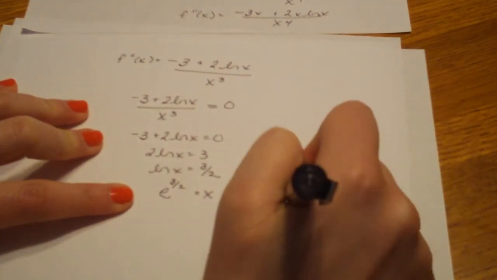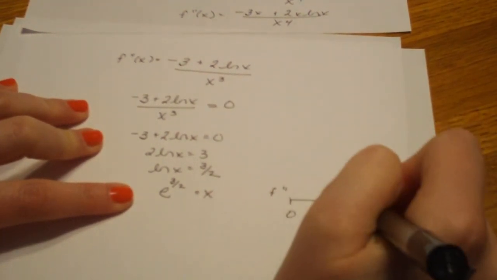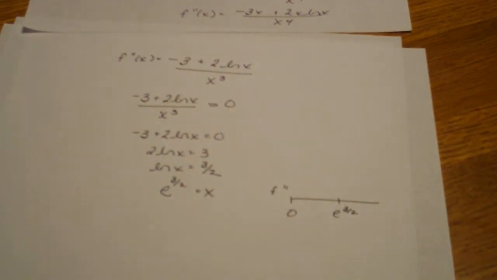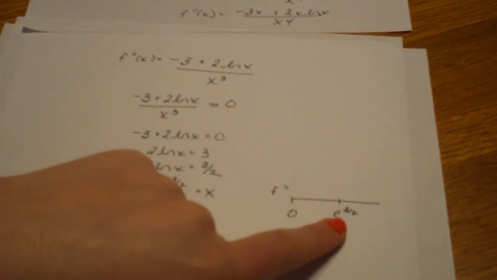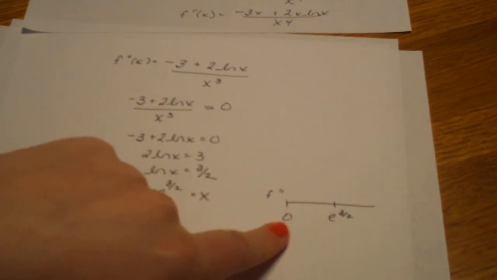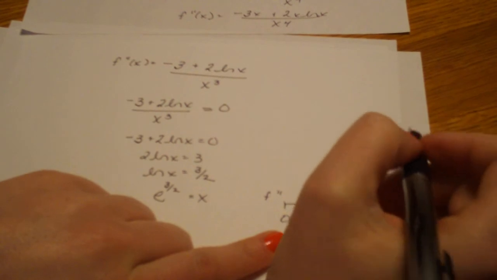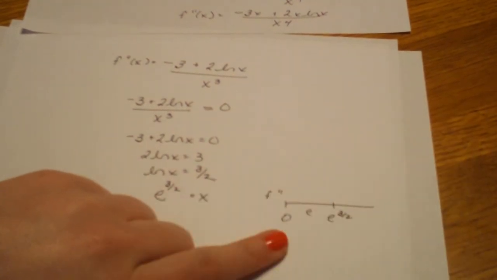F double prime number line, I'm going to throw a 0 on there. And I'm going to throw e to the 3 halves on there. And I'm going to look at a number. What's a good number in between 0 and e to the 3 halves? How about just e to the first?